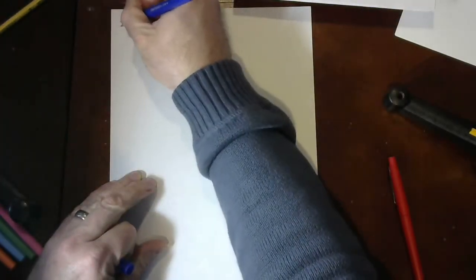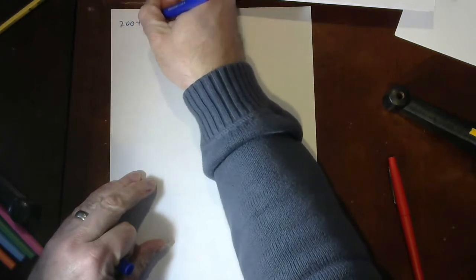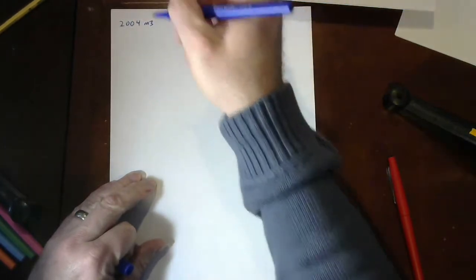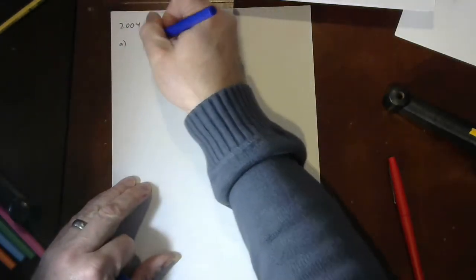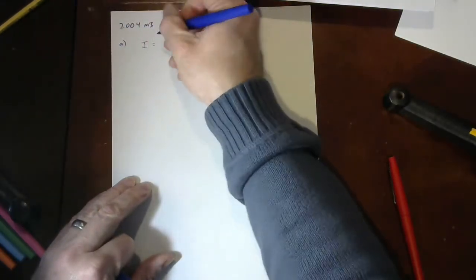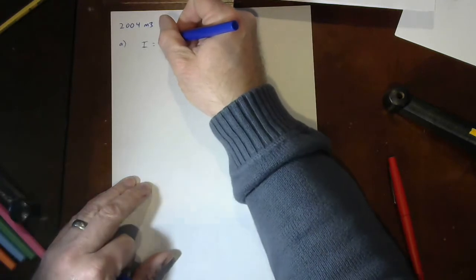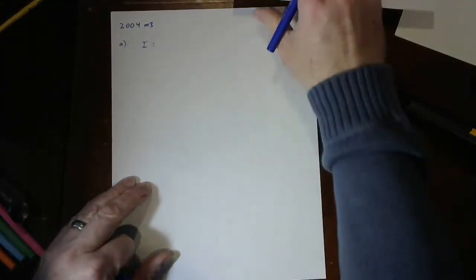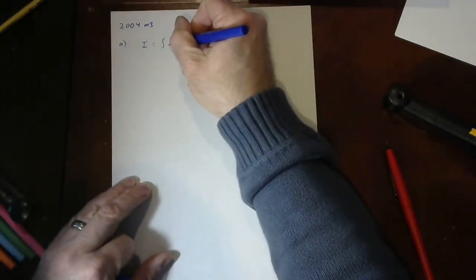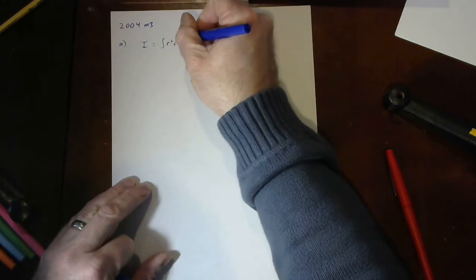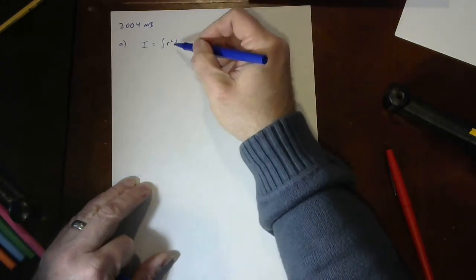So I want to find the moment of inertia. So that's I, right? And we know that when it's a distributed object, like it's got a shape, like a rod here, then our moment of inertia is going to be the integral of r squared dm, until we've added up all the little bits of mass.